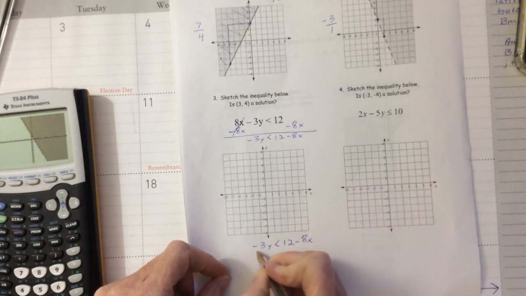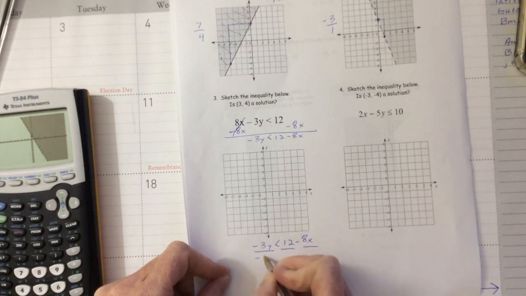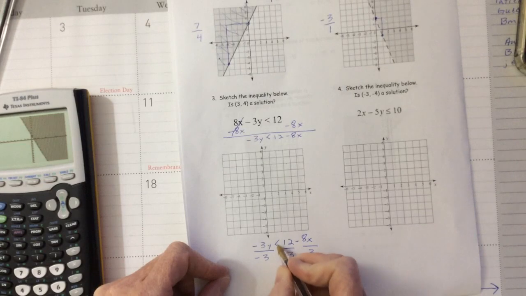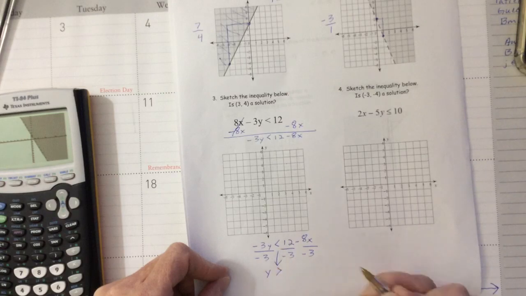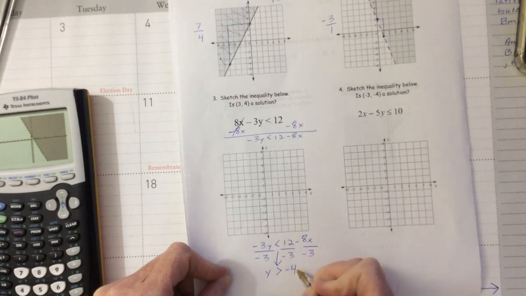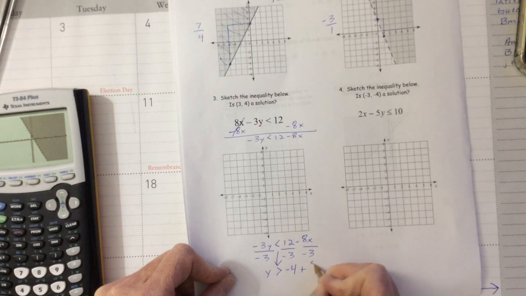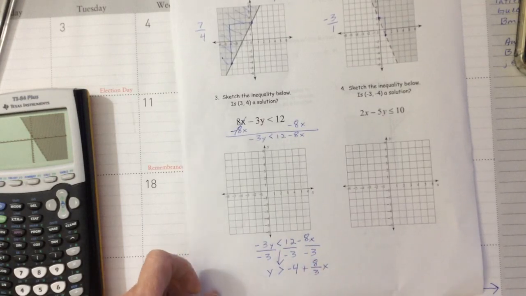Now we need to divide everything by a negative 3. And when you divide inequalities with a negative, you need to flip the sign. So that will be y. This will flip and become the opposite. This will be a negative 4, 12 divided by negative 3. And a negative divided by a negative is a positive, and I'm just going to leave it at 8 over 3x. Okay?